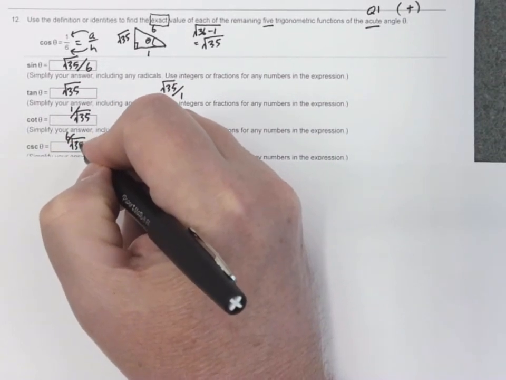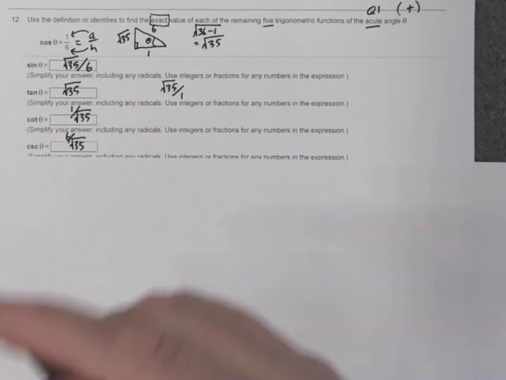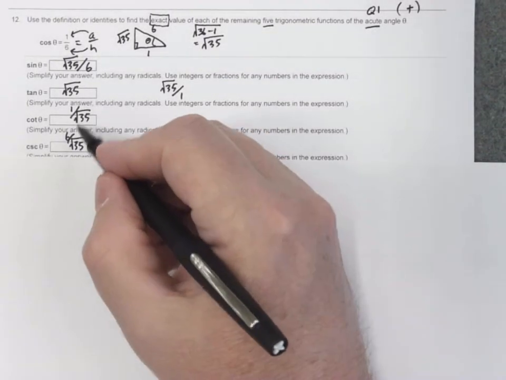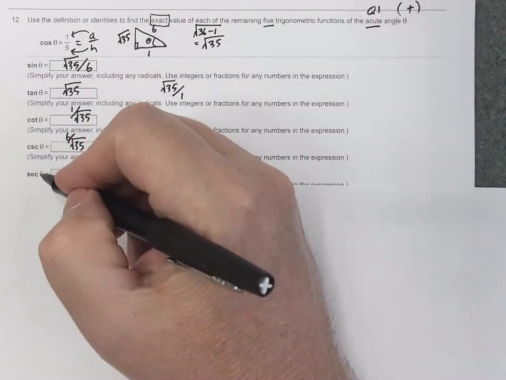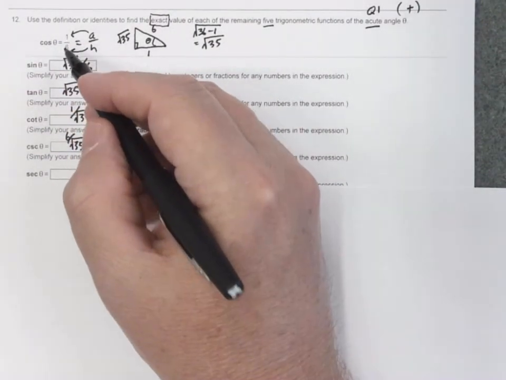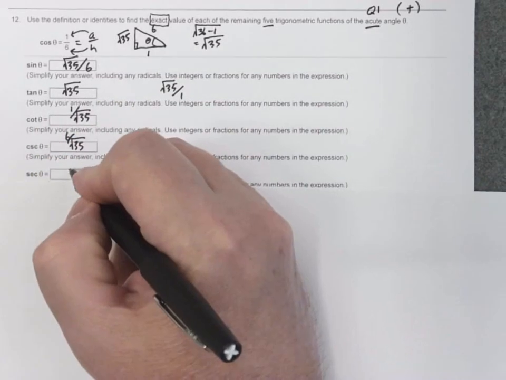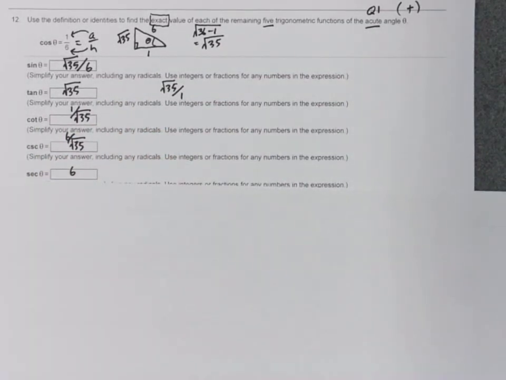Now, a lot of you learned in algebra that they never liked for you to leave a square root or a radical in the denominator of a fraction. Well, once you get to trig, they don't care so much about that anymore. So these answers will be fine. And then finally the secant. The secant gets paired with the cosine. If we flip 1 sixth, we get 6 over 1, or we just write 6.